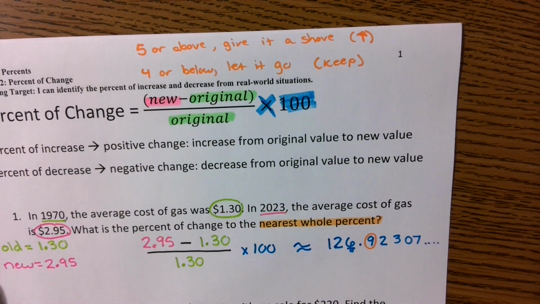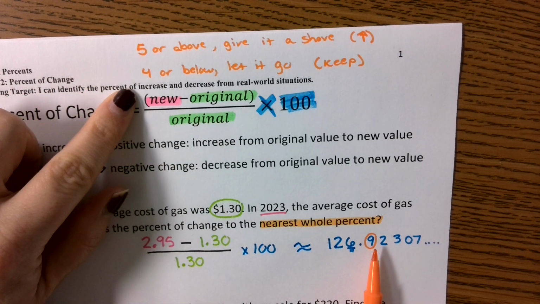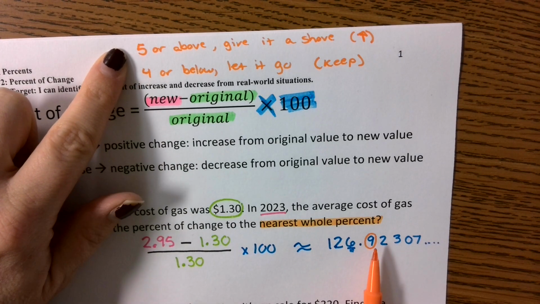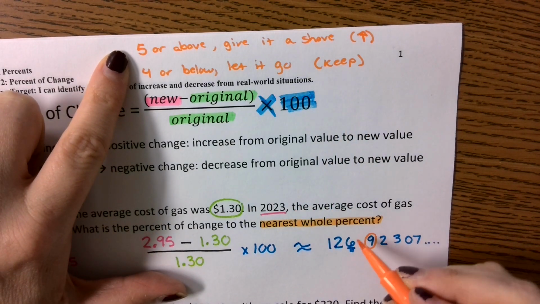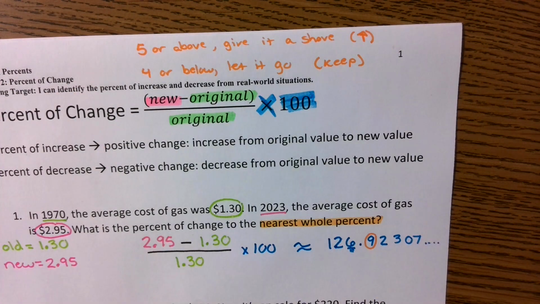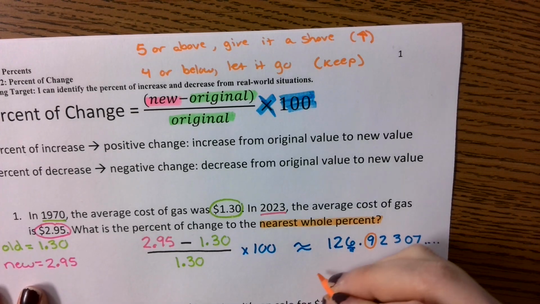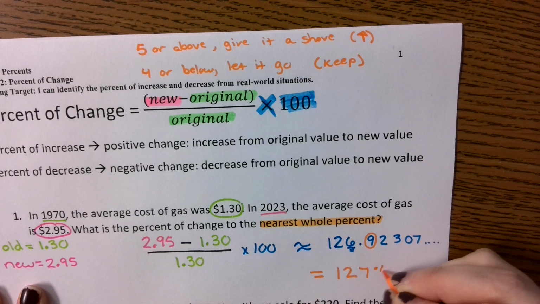So we're taking a look here. The 9, does that follow 5 or above or 4 or below? 5 or above, so we're going to give it a shove. This number, 126, is going to get shoved up to the next value. What's the next value above 126? 127. So we're going to get 127%.